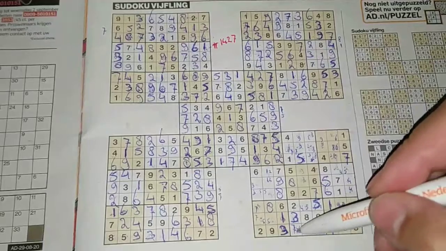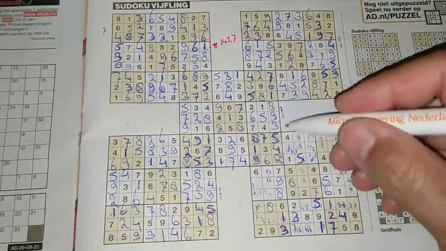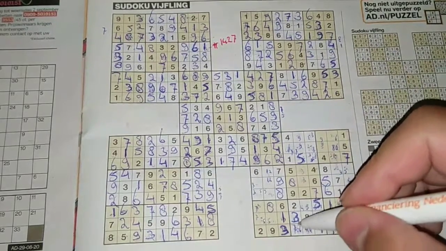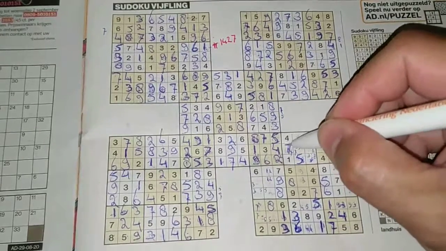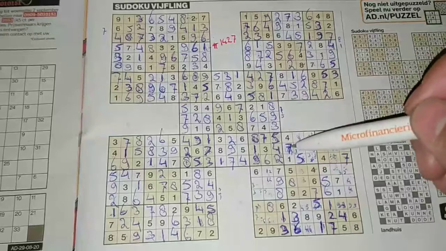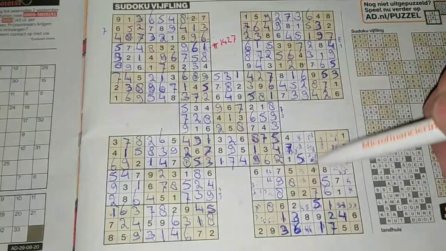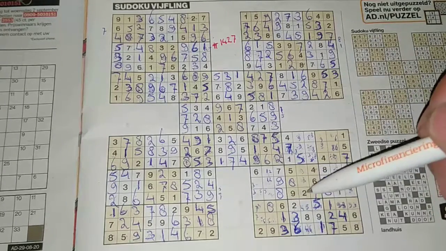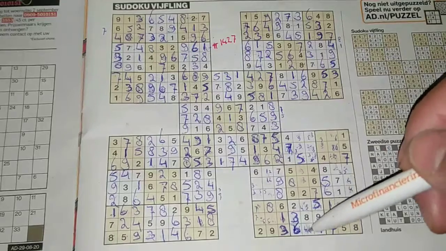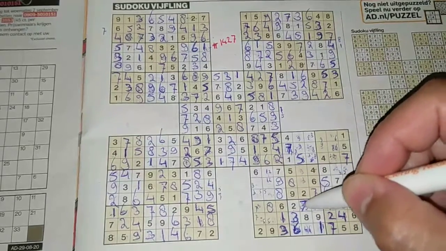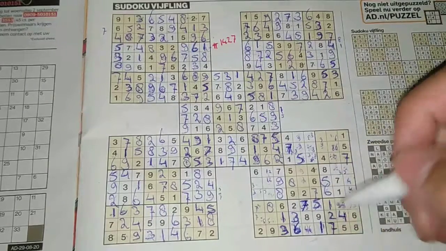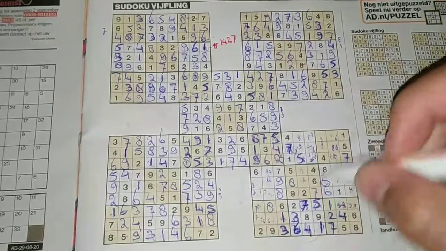Now we have a 7 here, so this cannot be a 7 anymore in this column. So this should be a 6, and this should be a 7. 7 in this column, 7 in that column. So the column between, the only 2 places for the 7 here or there. We see here 7, no 7 there. 7 should be there.